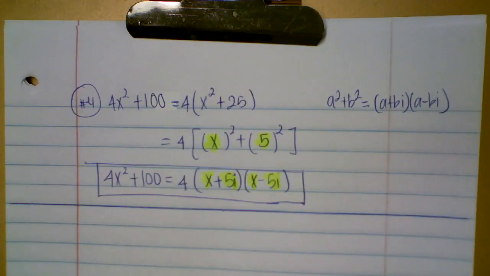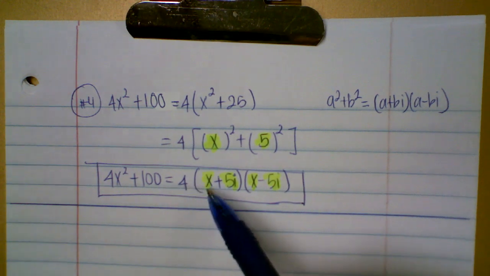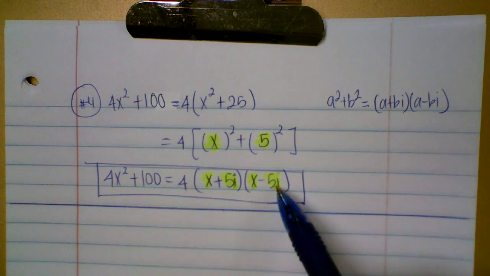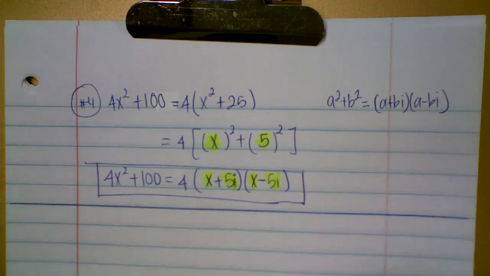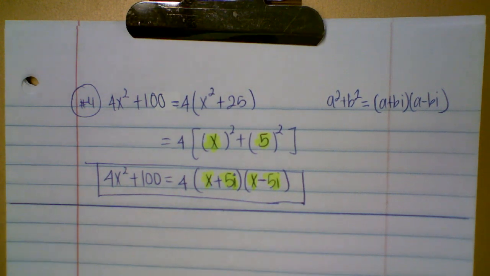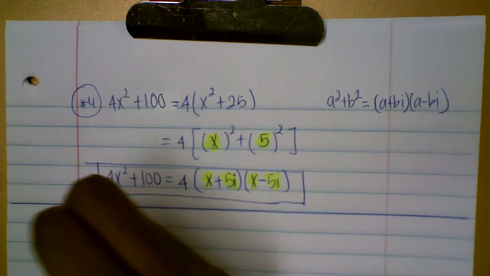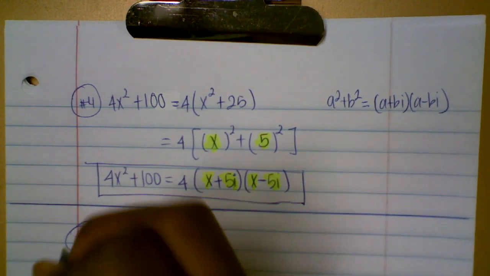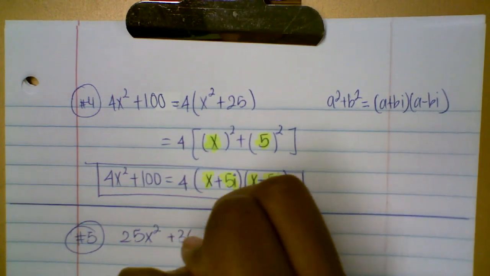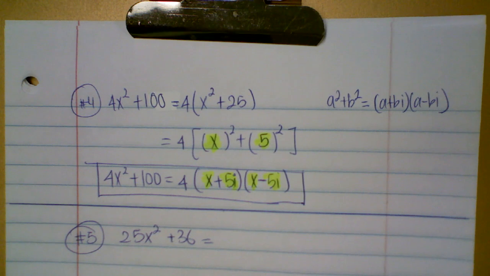Okay, so I got the first factor is 4, the second one is x plus 5i, and the third one is x minus 5i. Okay, so I hope you got the same thing. If not, I hope you learn from your mistakes, okay, and you can do better next time. Okay, let's do the next one, which is number 5. Number 5 is 25x squared plus 36. Let me model it for you.